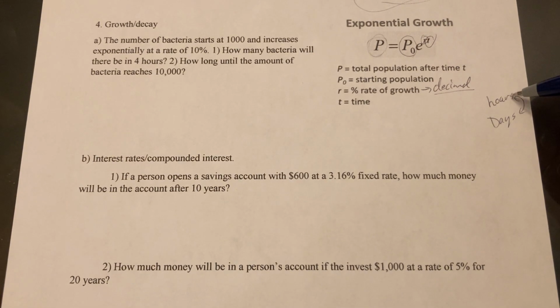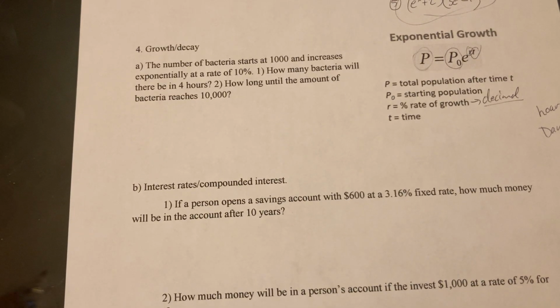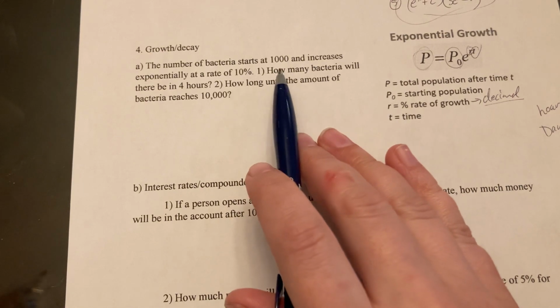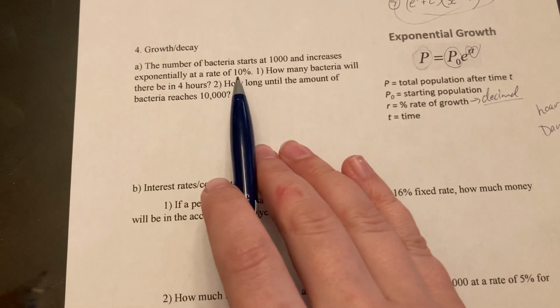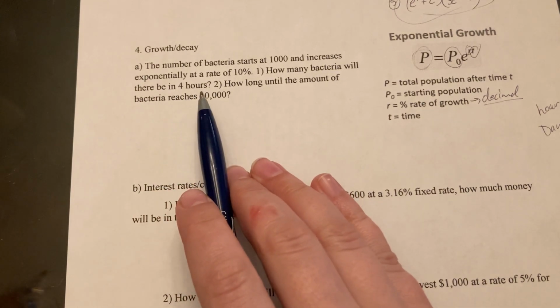Either make hours become a percentage of the day, or take days and figure out how many hours you're dealing with. All right, here we go. Problem A. The number of bacteria starts at 1,000 and increases exponentially at a rate of 10%. How many bacteria will there be in 4 hours?